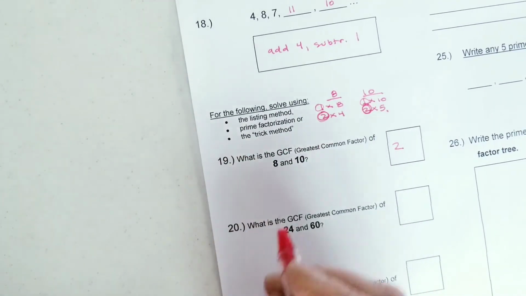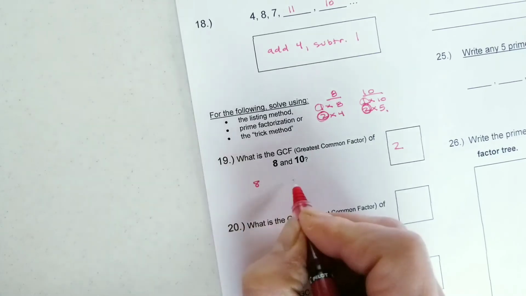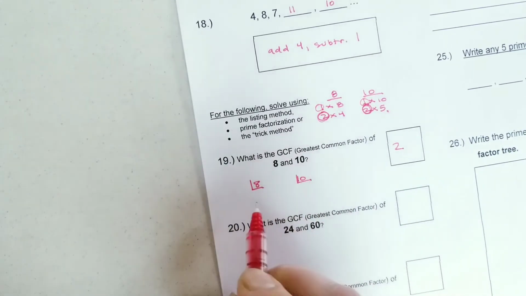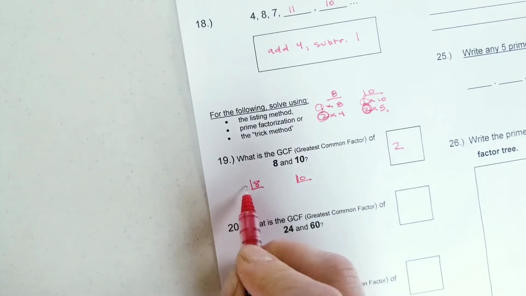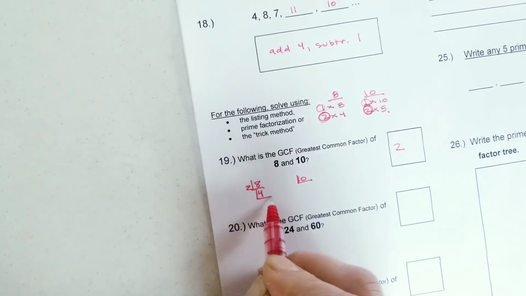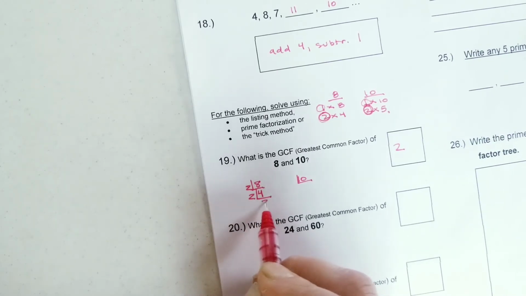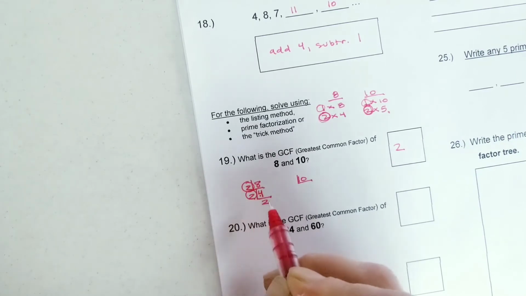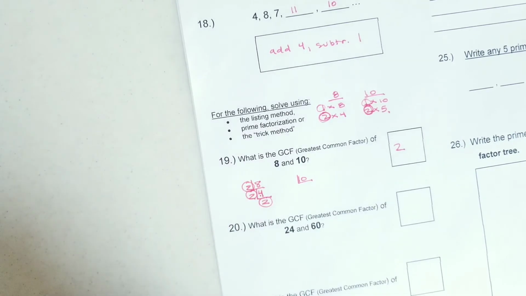Prime factorization. So you'll just go ahead and write your numbers again and get all the factors of 8. So 2 times 4 is 8. I'll draw another box down here. 2 times 2 is 4. So these are all my prime numbers, down to prime numbers there.